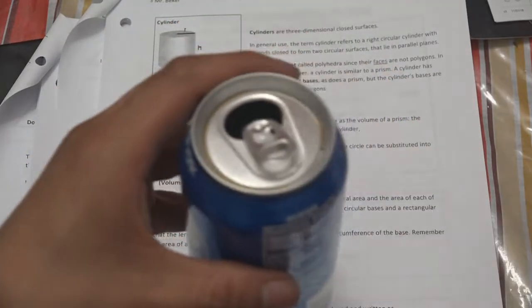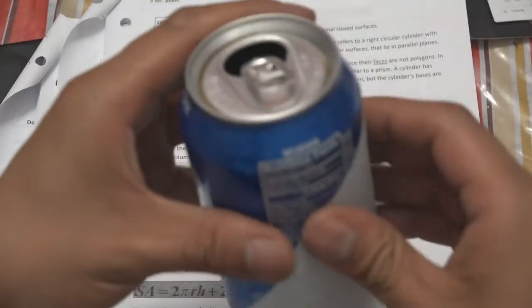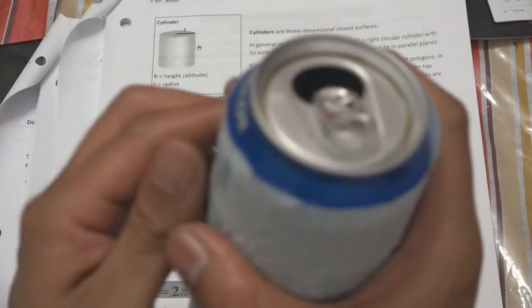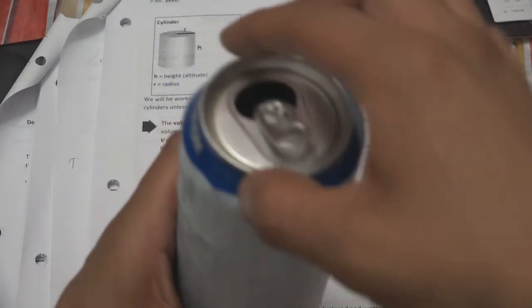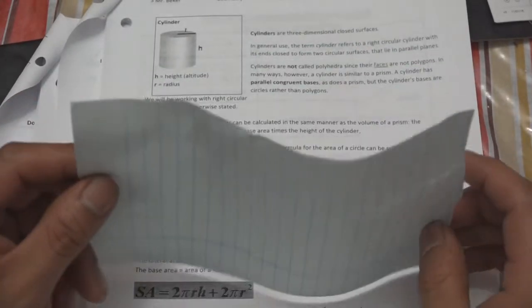But wait, hold on a second. What is the area around this? Well, that's why I have this paper right here. Look at what happens when I wrap the paper around the circle, okay? So that's what happens. Now let me unwrap it so I show you what the shape is. The shape around the circle is nothing more than a rectangle. See that? A rectangle. So you need to find the area of this rectangle.